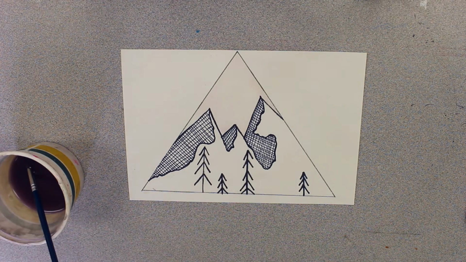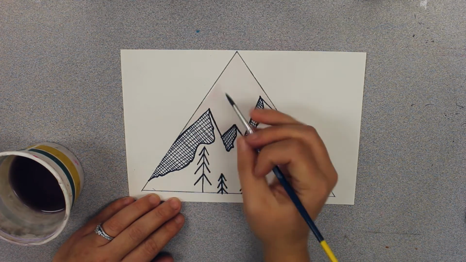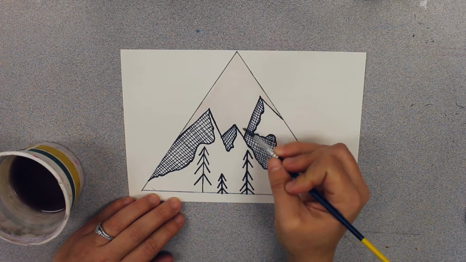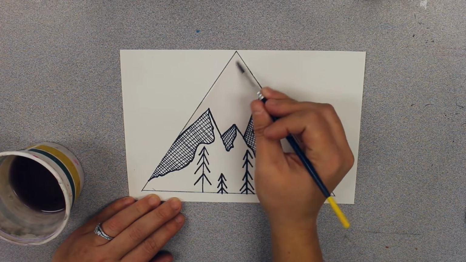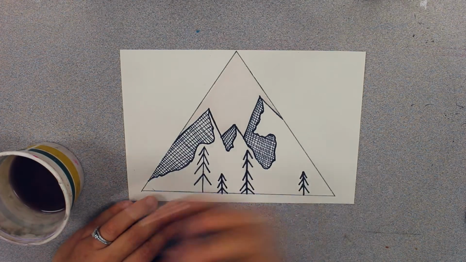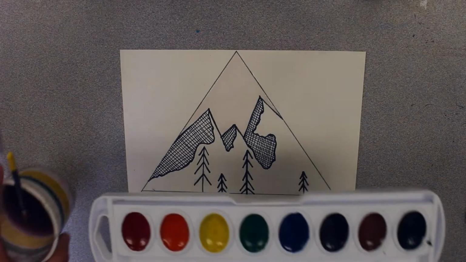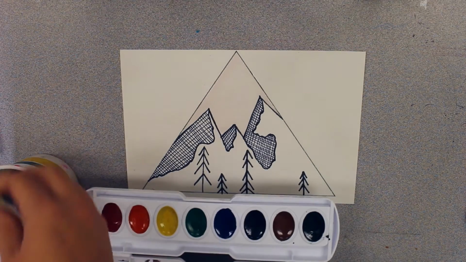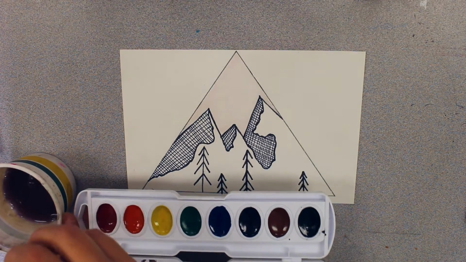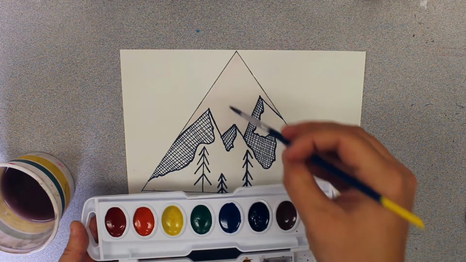Now for this last part, we're going to make the sky with watercolors. And we're going to be using analogous colors for this because they mix the nicest. Now I'm starting by just putting down water in the area where my sky is. This is going to help spread the watercolors a little bit more easily. Then I'm going to pick my analogous colors. Remember, analogous colors are 3 colors that are right next to each other on the color wheel.